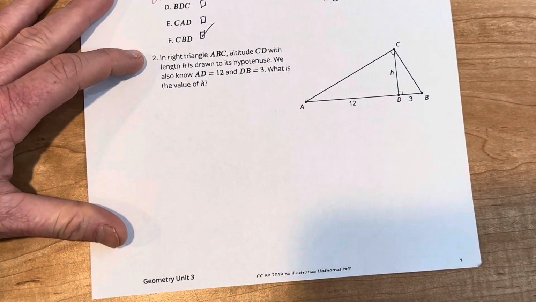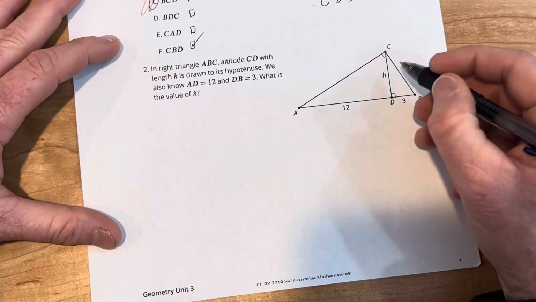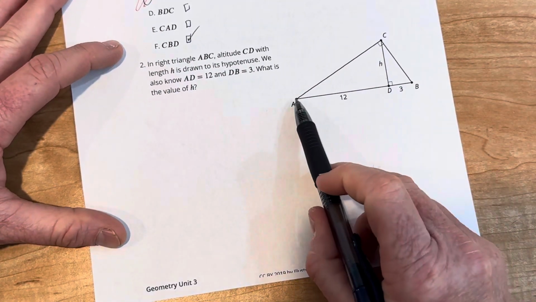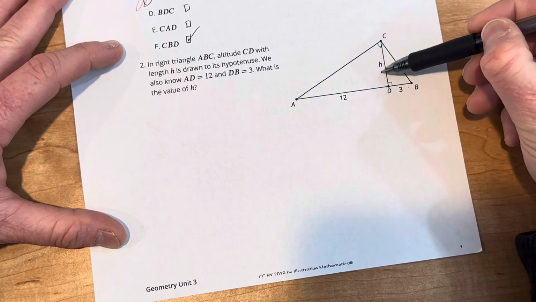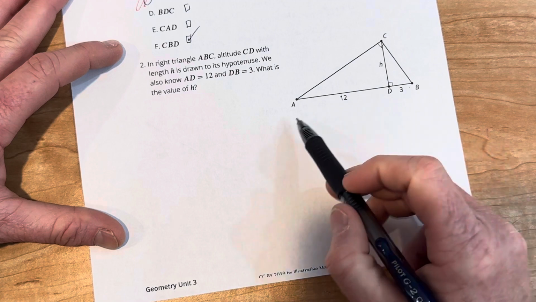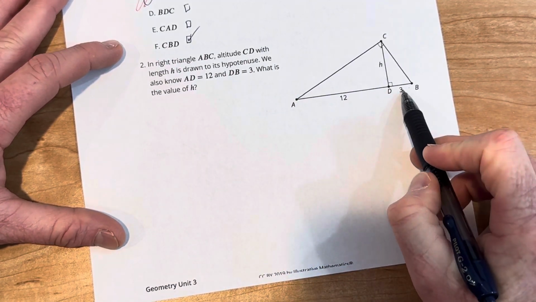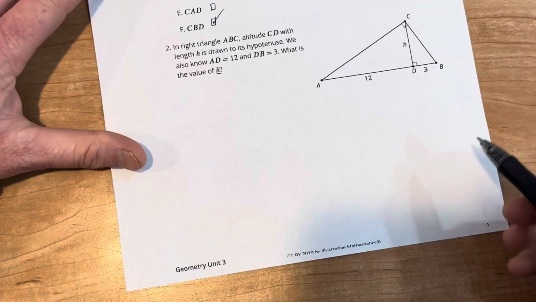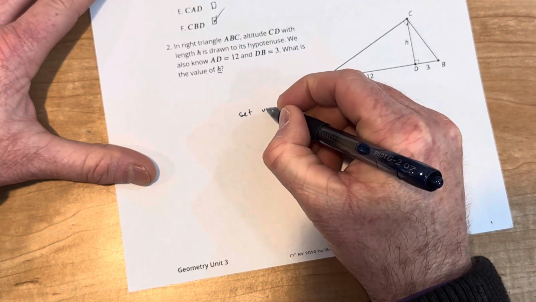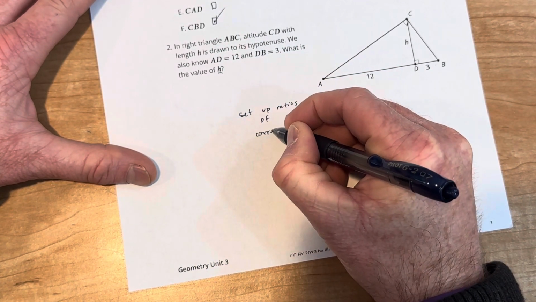Okay. Number 2, in right triangle ABC, altitude CD. There's your altitude. With length H is drawn to its hypotenuse. So ABC, hypotenuse is always opposite the 90. We also know that AD equals 12 and DB equals 3. What is the value of H? So this one's tricky. You have to set up ratios of corresponding sides.